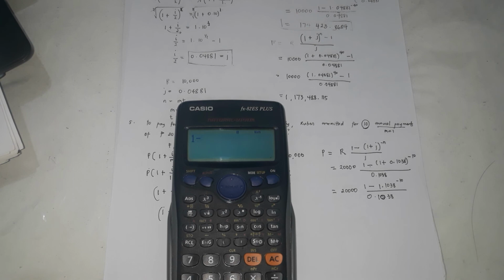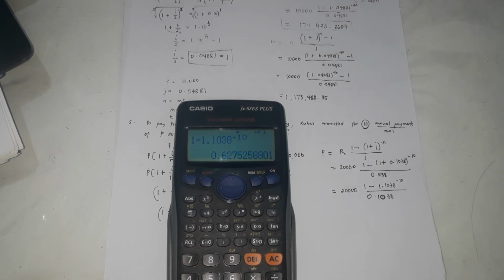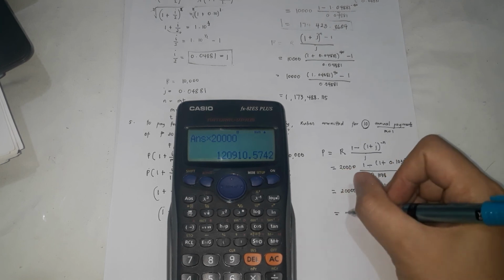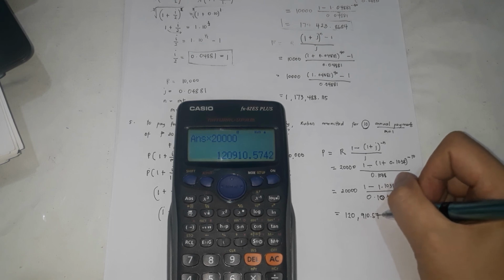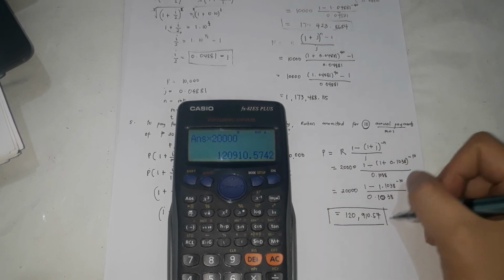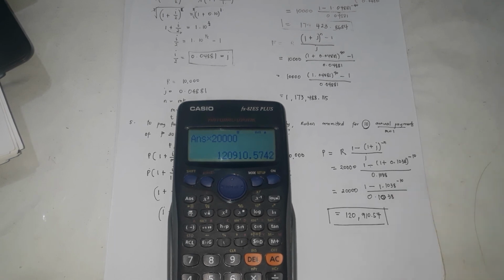1 minus 1.1038 raised to the power of negative 10. Divide by 0.1038, times po by 20,000. So, ang hiniram niya actually is 120,910.57. Pero all in all, hindi ito siya babayaran niya lang. Ito lang hiniram niya, hindi kasali ang interest. So, that's it.